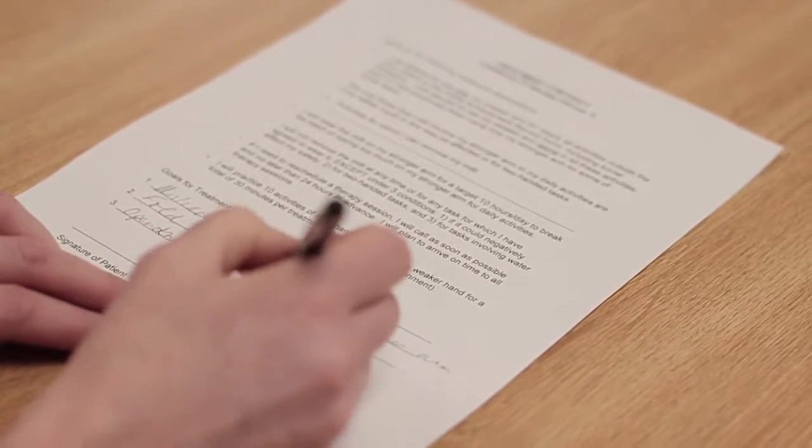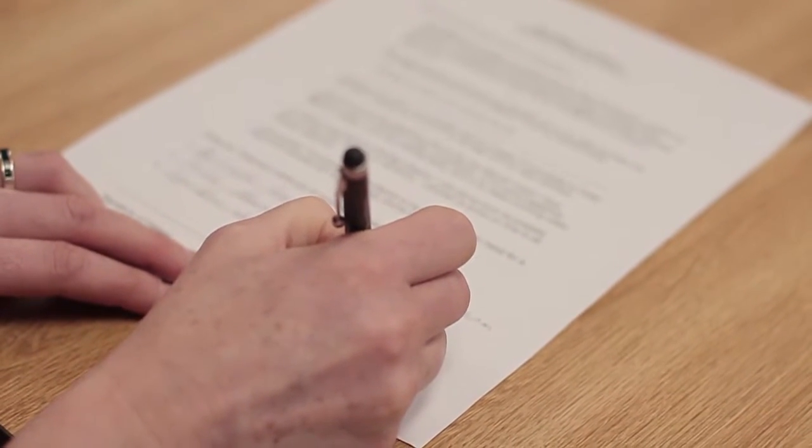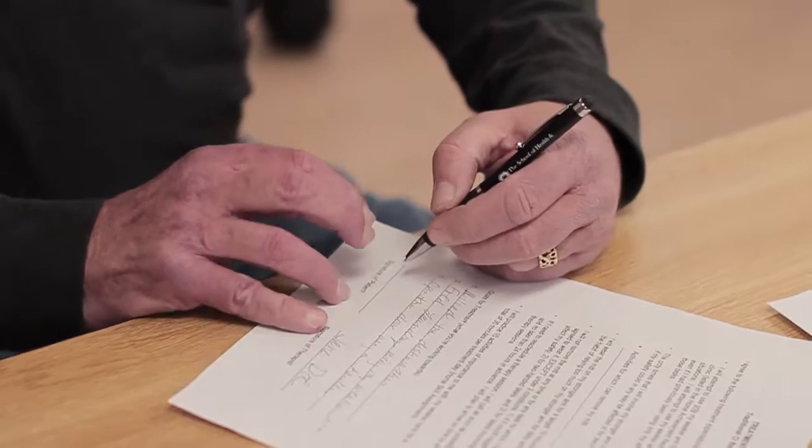The treatment contract is considered a binding agreement between the therapist and client. One copy of the treatment contract is maintained by the therapist, and another copy is given to the client. This contract will be modified during treatment as the client progresses.